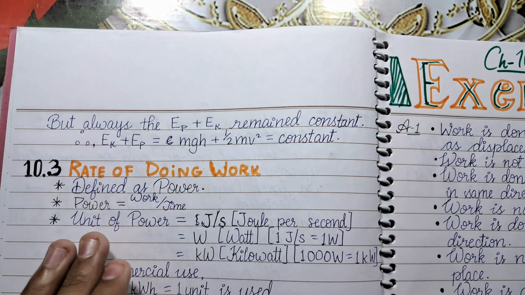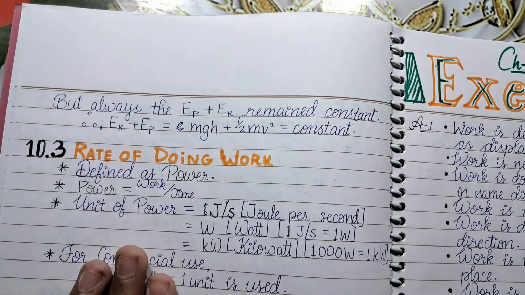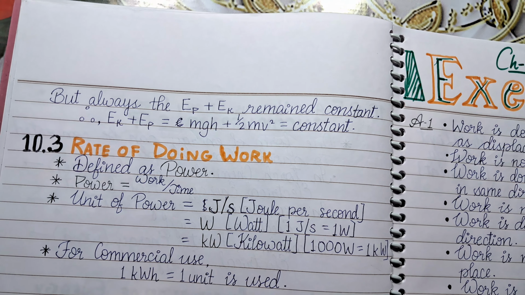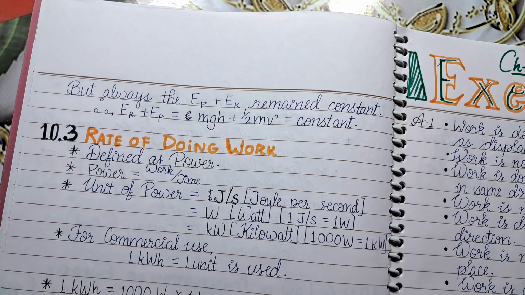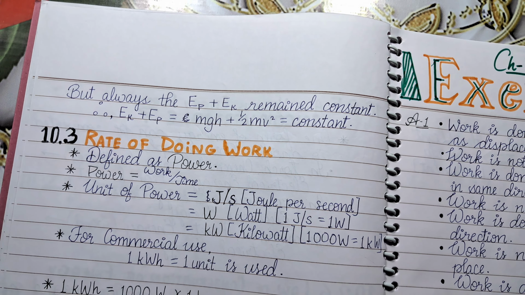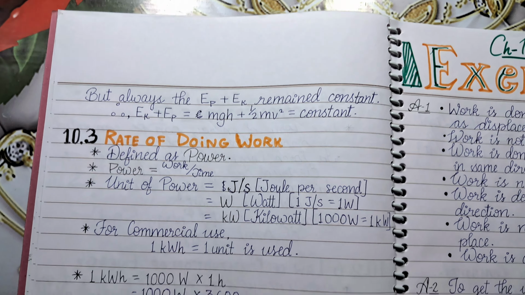The rate of doing work is defined as power, and the units of power are here, and for commercial use we use 1 unit. 1 kilowatt hour is equal to 3.6 multiplied by 10 raised to the power of 6 joules.